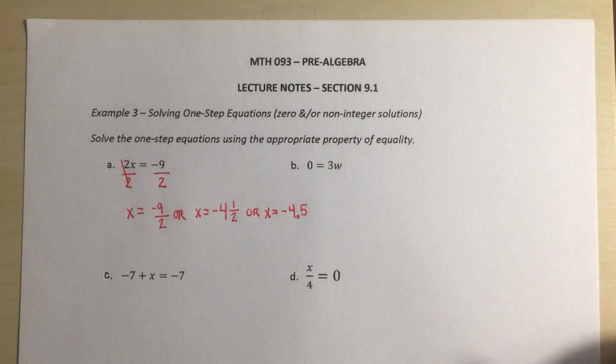As you're working through the problems on the homework, on the quiz, on the test, whatever the assignment may be, make sure that you are paying attention to how you are being asked for the answer.